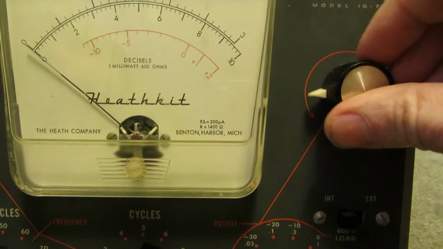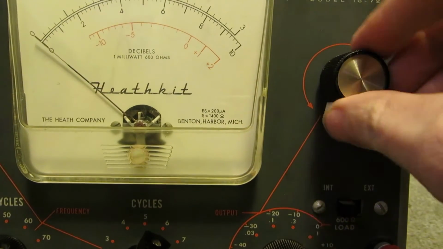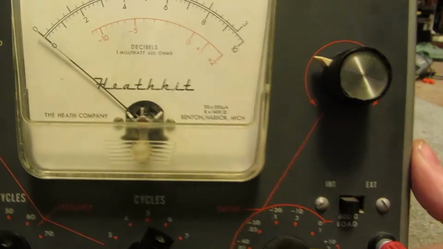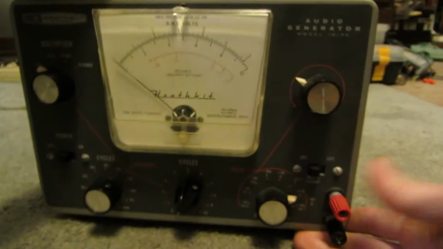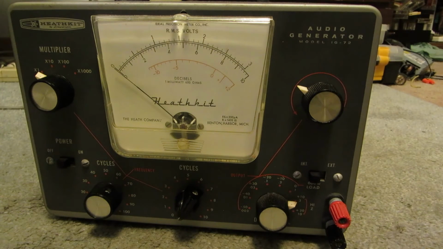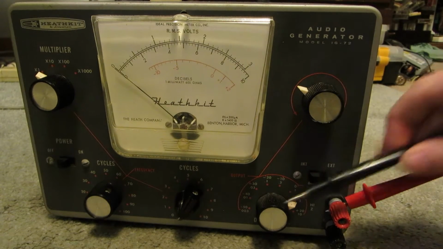And this here, again, I'm not too sure. I think this adjusts the strength of the output on it. And I'll demonstrate that with my multimeter. So I'll just hook that up here.